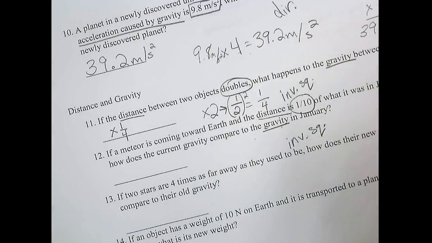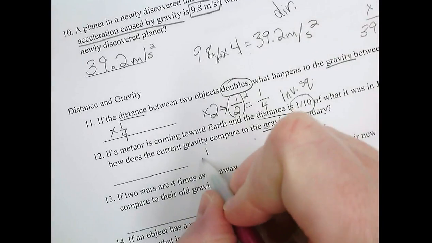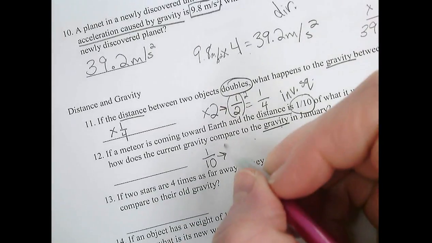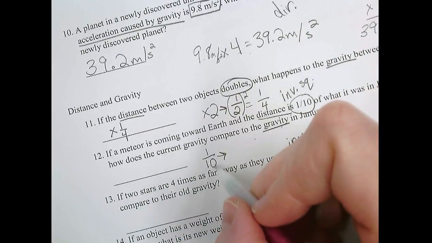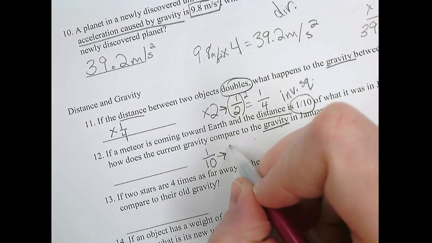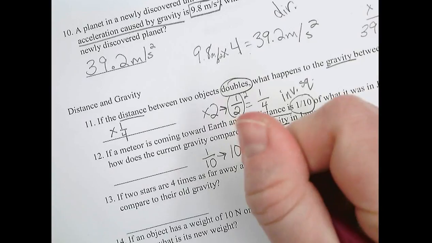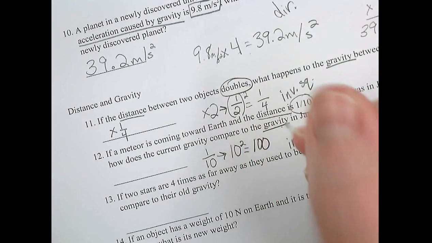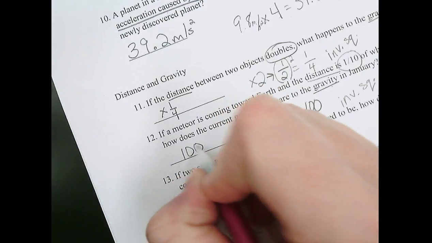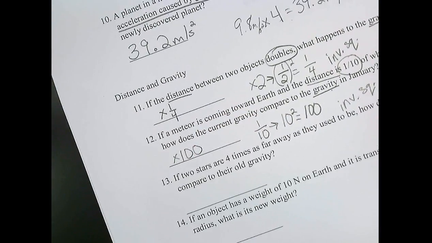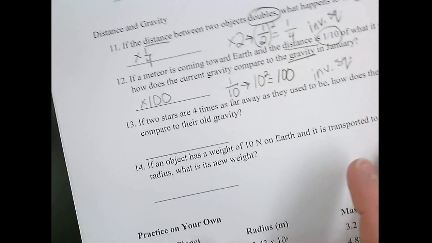Third step, how much change has occurred. Fourth step, solve this. So we've got to again take the inverse. The inverse of 1/10 is 10. Squared is 10 times 10, which equals 100. So the current gravity, if the distance is 1/10 of what it used to be, would be 100 times as much.